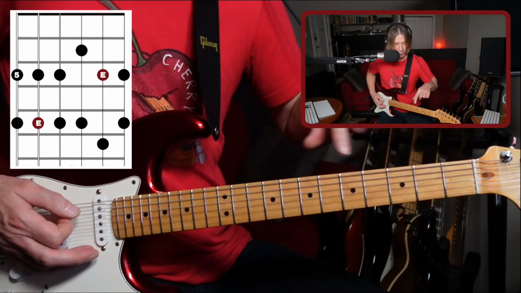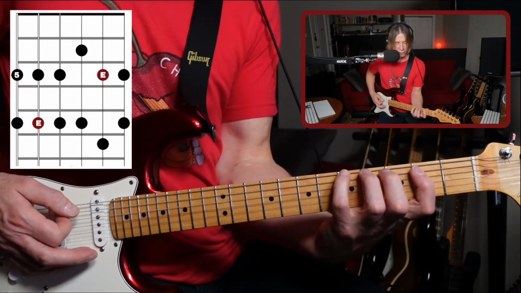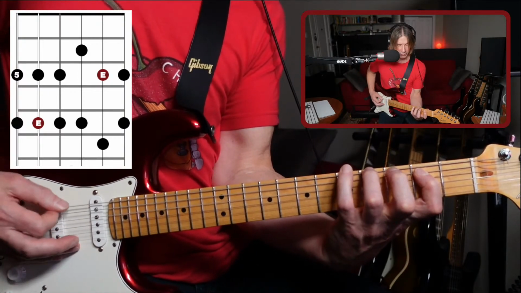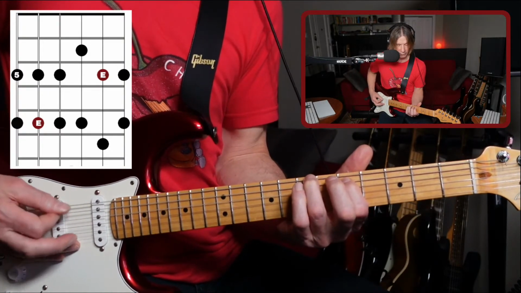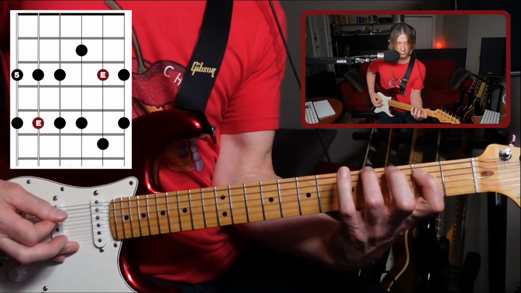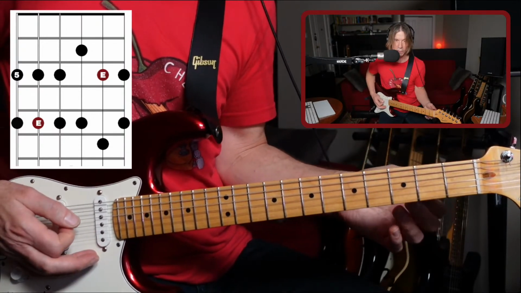So every position has a different interval that goes from one string to another, right here. It's really, really interesting.